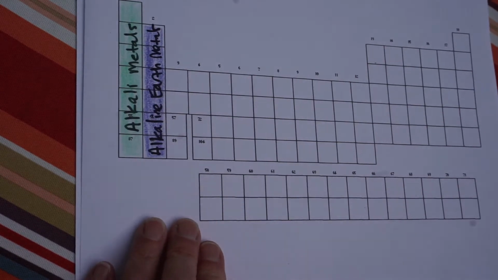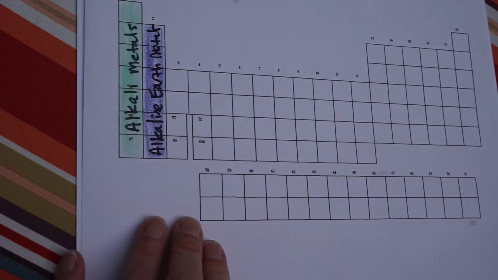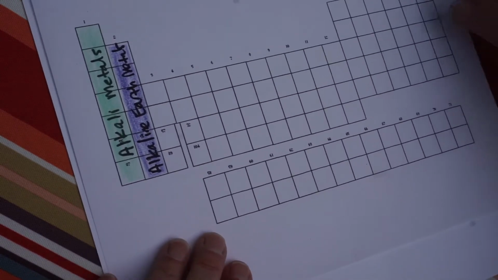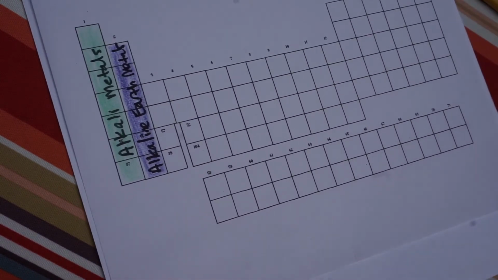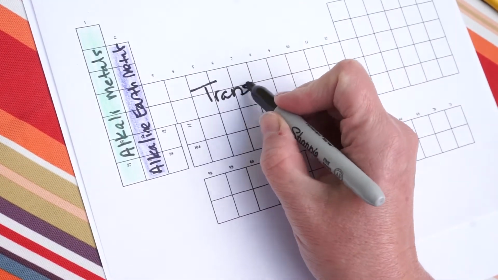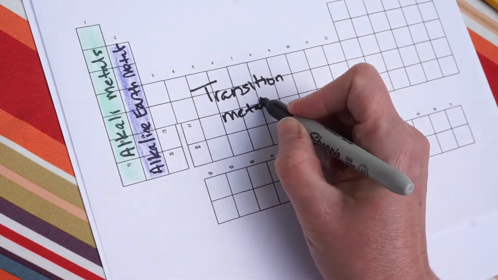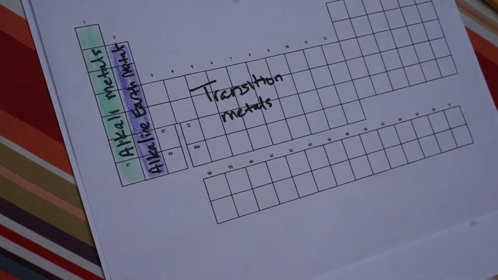All right, number 3, color the transition metals yellow. So the transition metals, I'm going to turn my page a little so I can write this way, are this very long, short, squatty section here in the big middle part of the table.